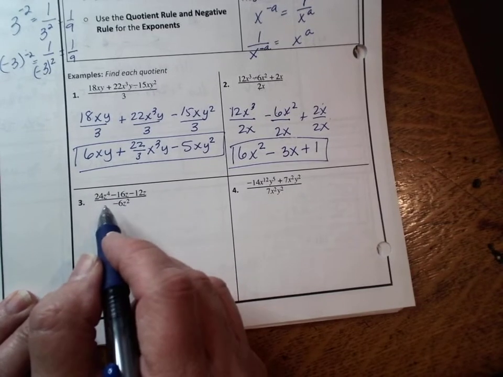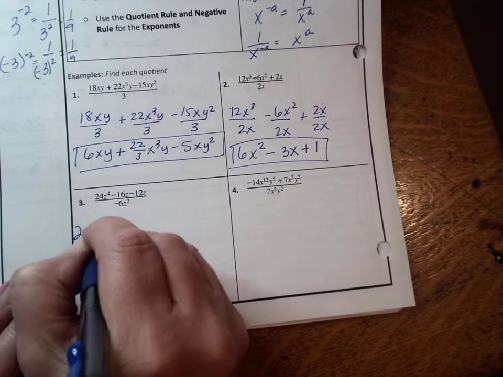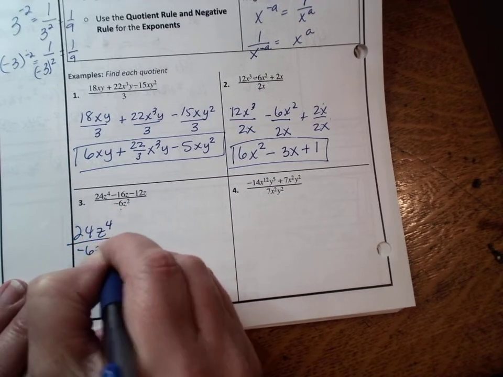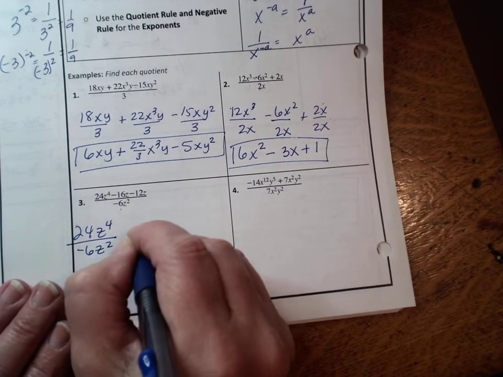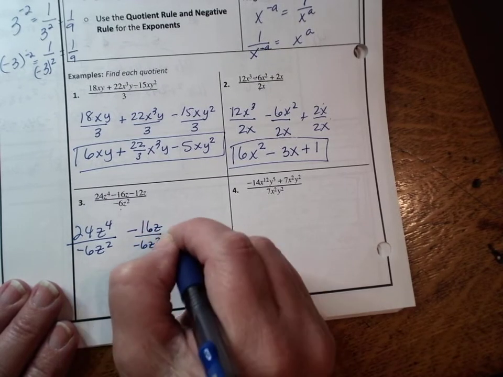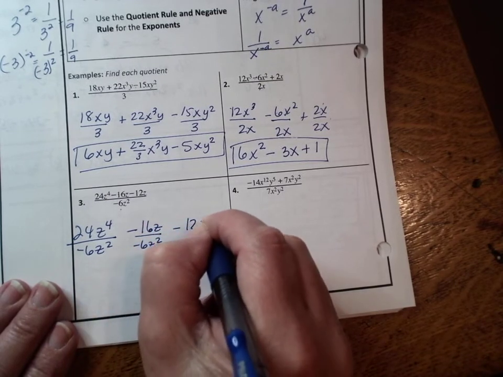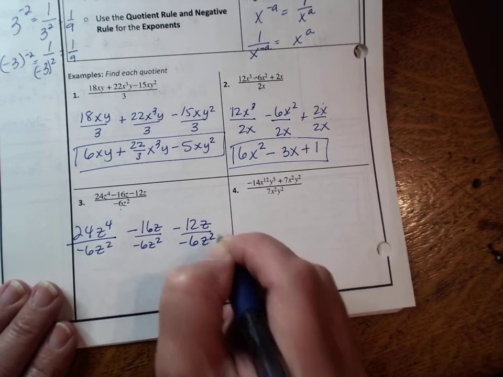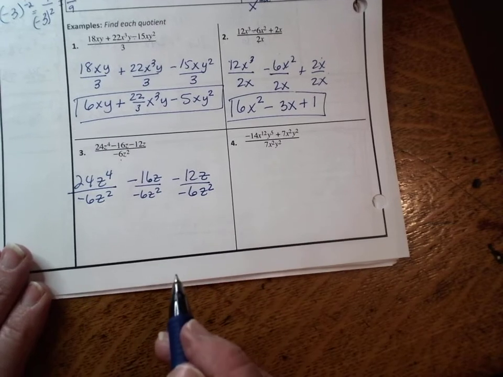All right, so same thing here. 24z to the 4th divided by negative 6z squared minus 16z squared divided by negative 6z squared minus 12z divided by negative 6z squared. Do each of them individually.